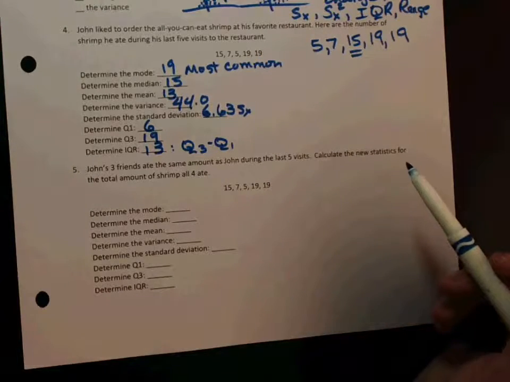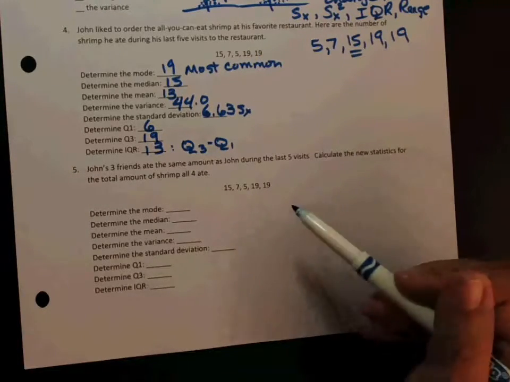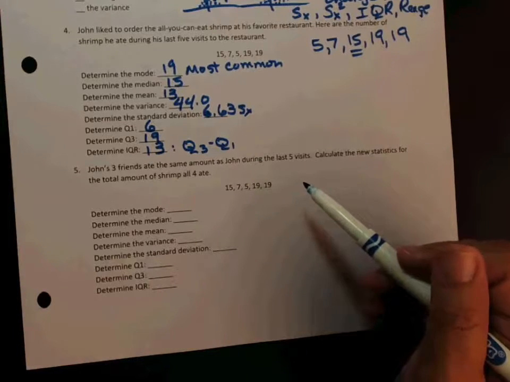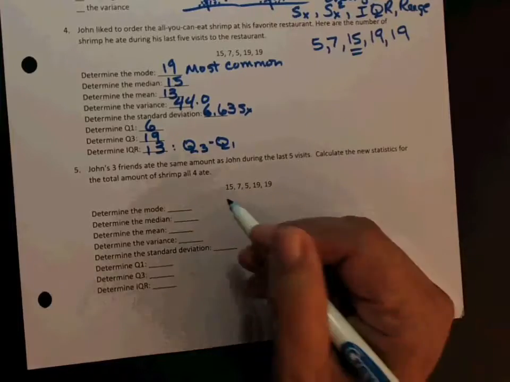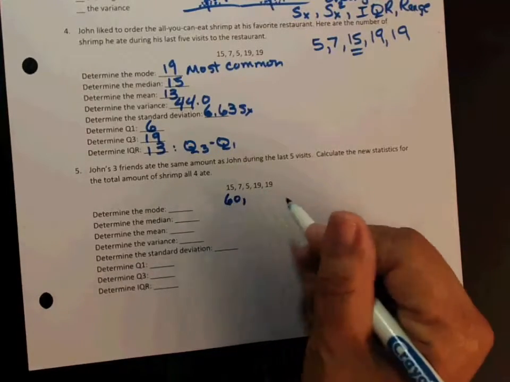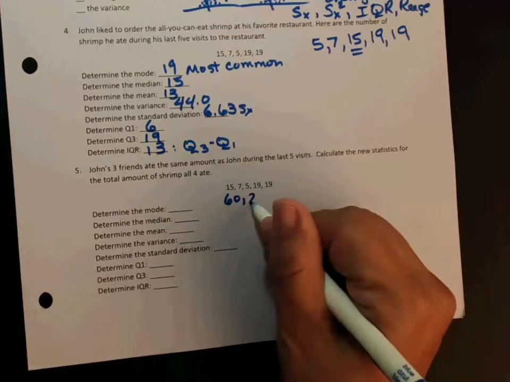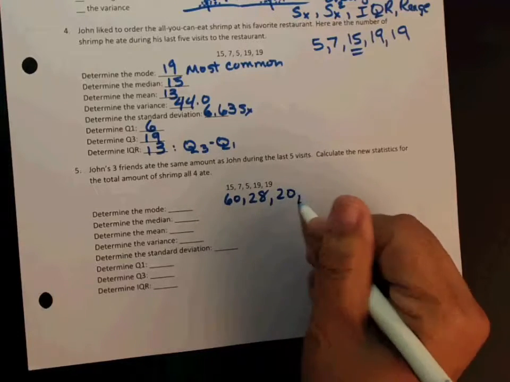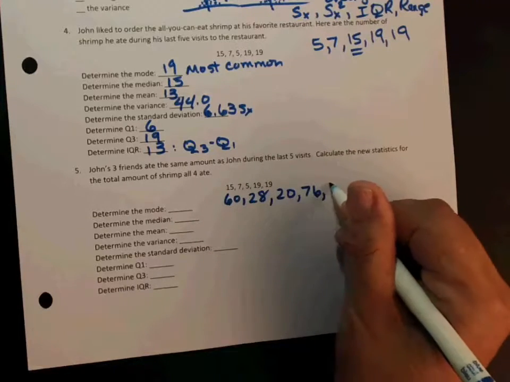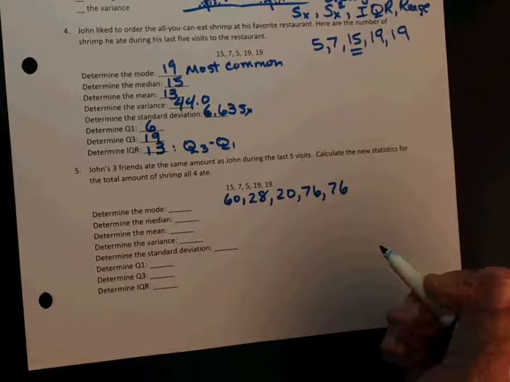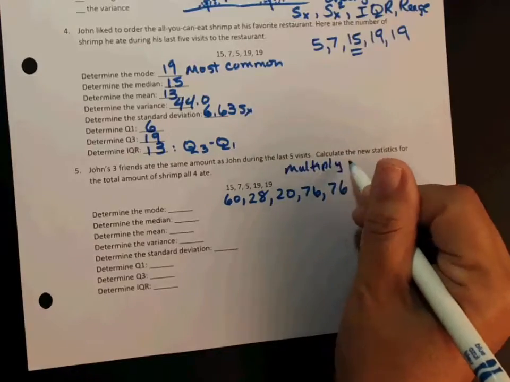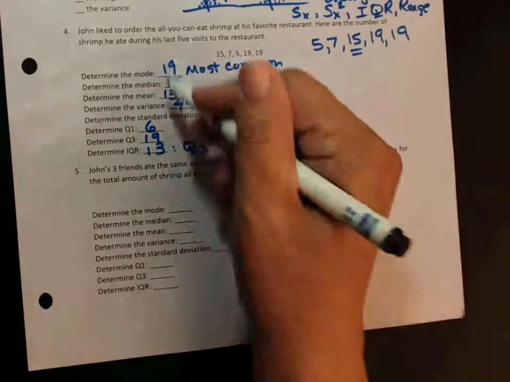Well, John's 3 friends ate the same amount as John during the last 5 visits. So calculate the new statistics for the total amount of shrimp all 4 ate. So you could change these and multiply them by 4 and put them in the data and just have your calculator do it. But this is a multiply by 4. All I have to do is take these statistics and do the same thing.